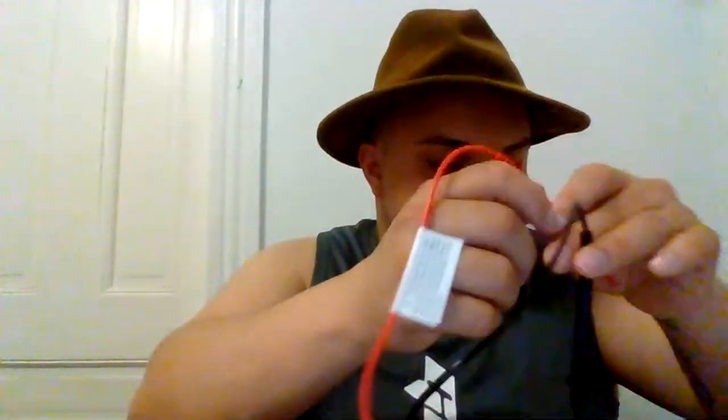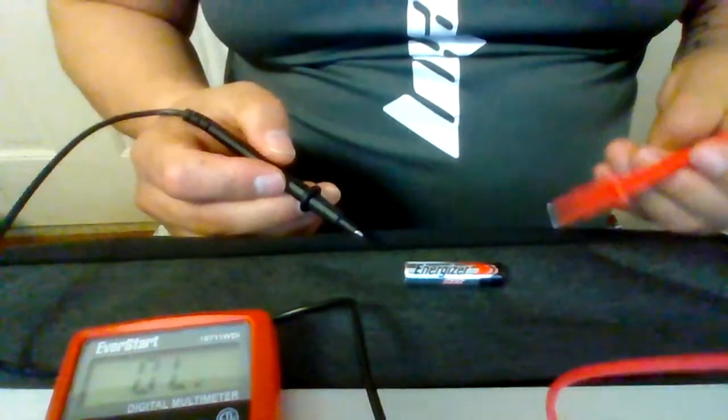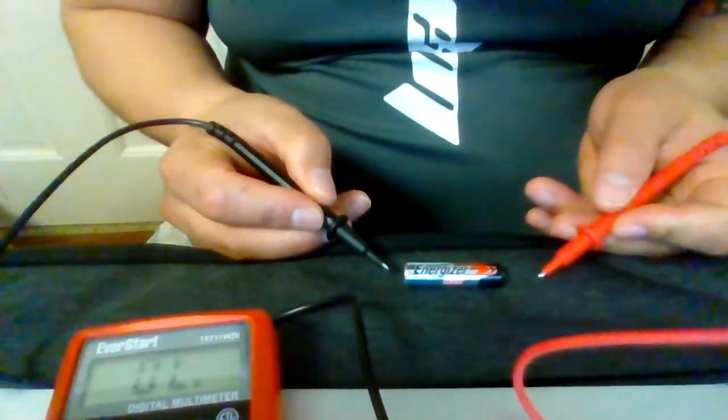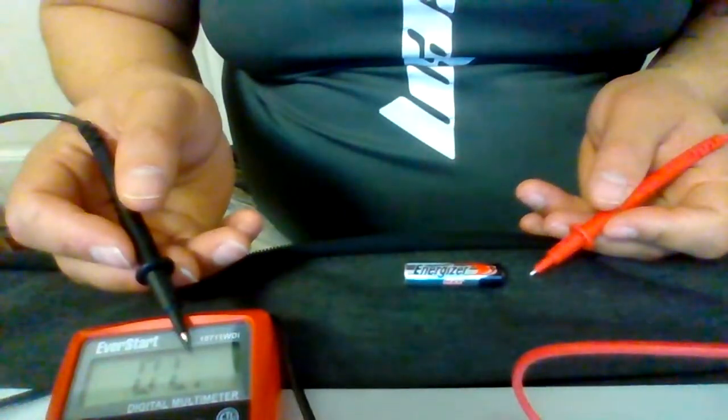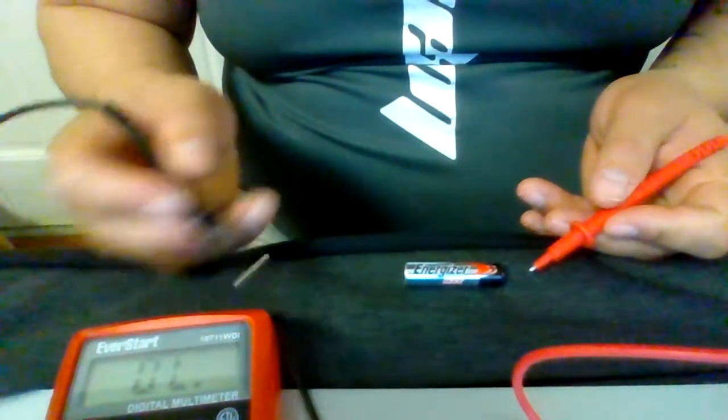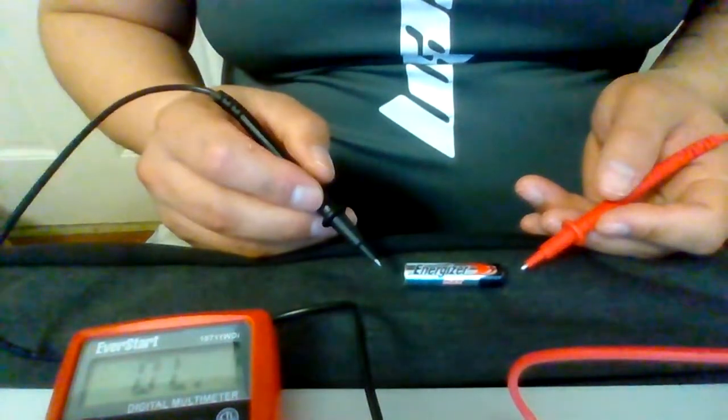So now we're going back down here again, and we're going to find out how much resistance this Energizer AAA battery has. So now we are here again. Negative on this side, positive on that side. Now we have to read, once we connect this, what the digital multimeter has to read.